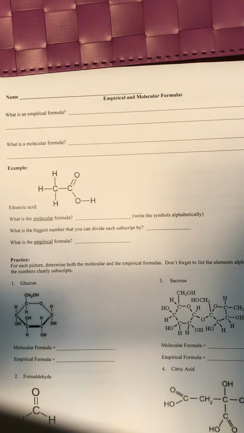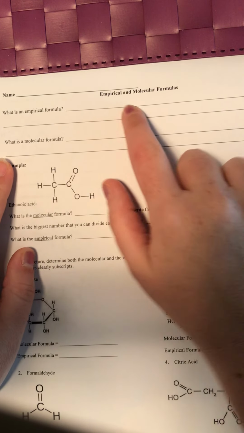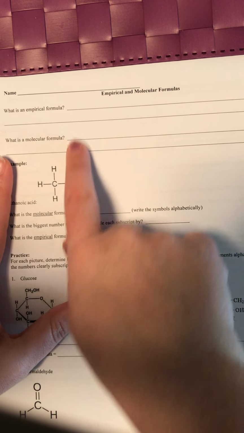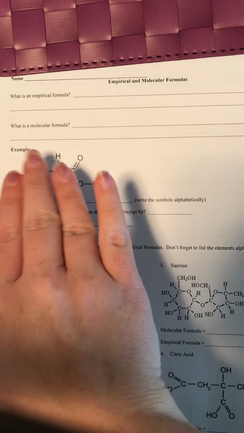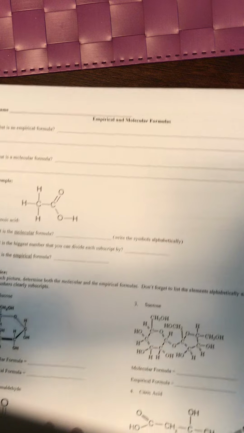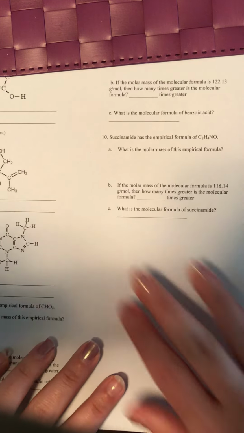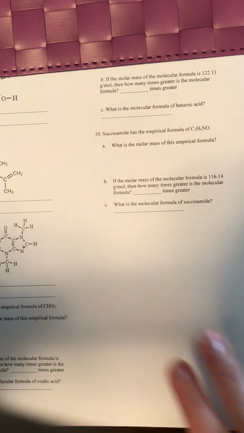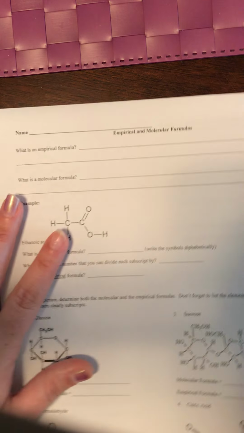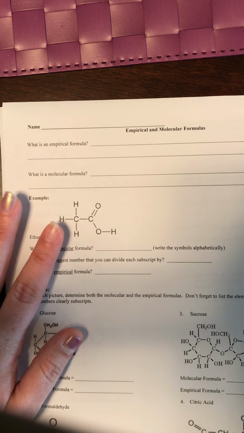Okay, so today we're going to talk about something new called empirical and molecular formulas. First I'm going to define what those are, and then I'm going to do an example here. And then on the back of your worksheet, we're going to do an example down here for the kind without the pictures, okay?